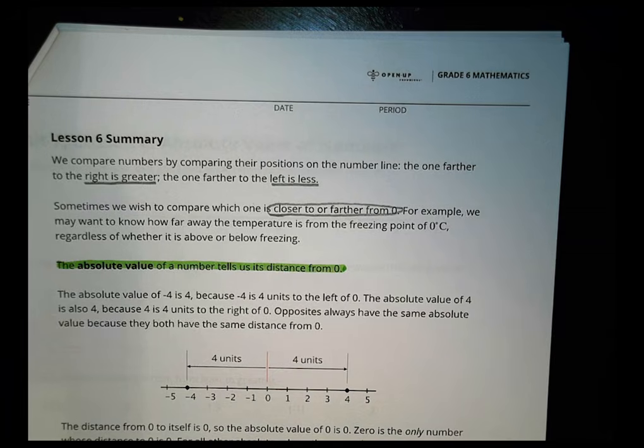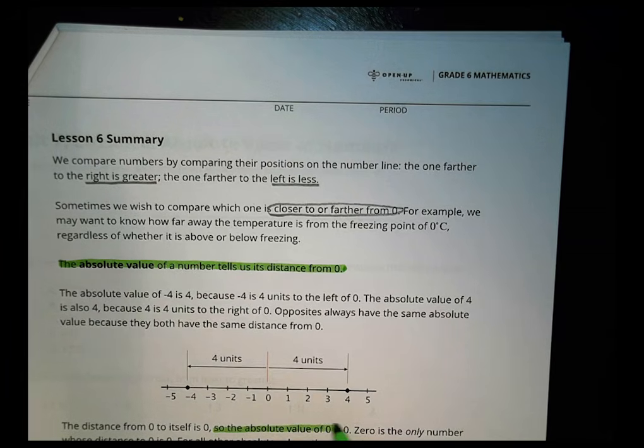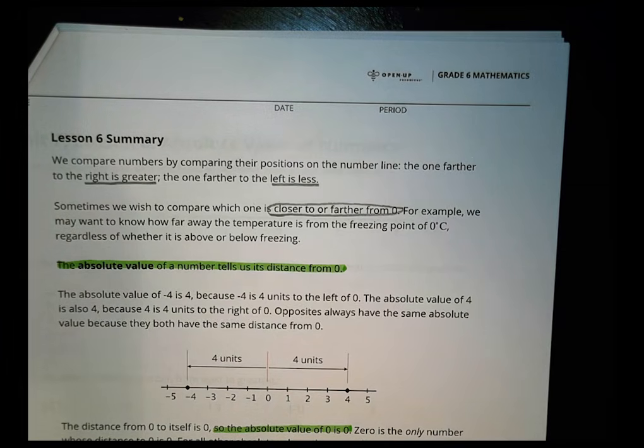Another key point here is that the distance from 0 to itself is 0. So the absolute value of 0 is 0 because it can't get any further away from itself than it already is. All right, so we're going to pause there, let you work on your homework. We'll come back and check those together in just a minute.